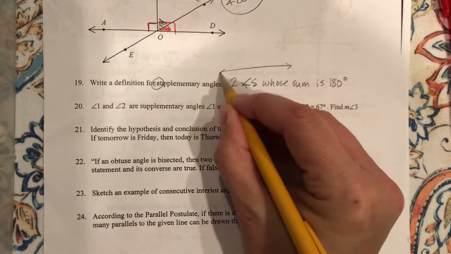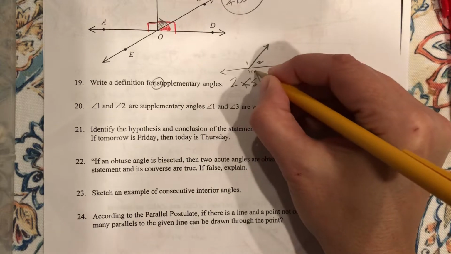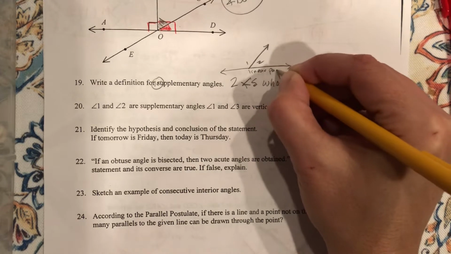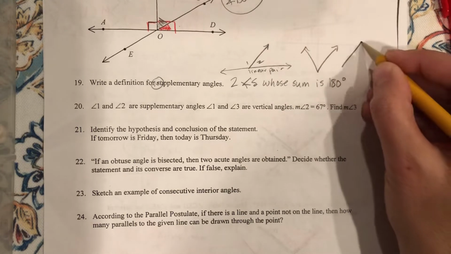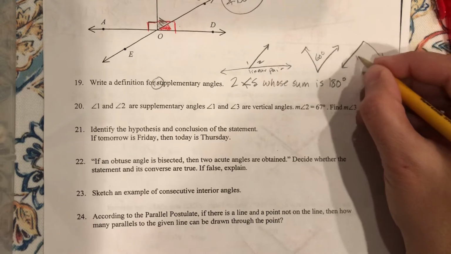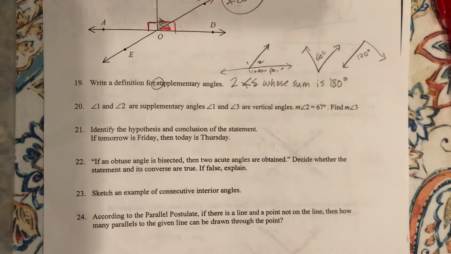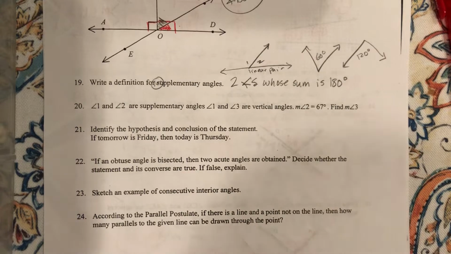Here's your possibilities for supplementary. You can have your linear pair, which is your adjacent group, or you could have two separate angles that have nothing to do with each other. That's 60, and that's 120. Those are supplementary. They're just not adjacent. So there's two examples.